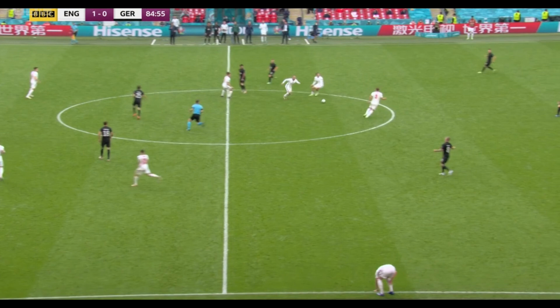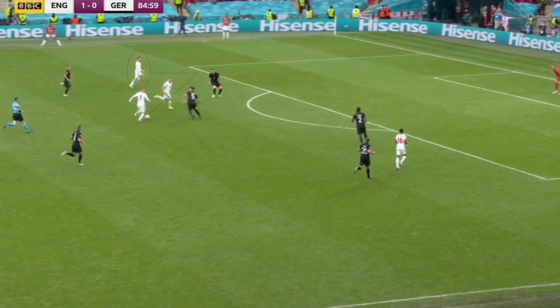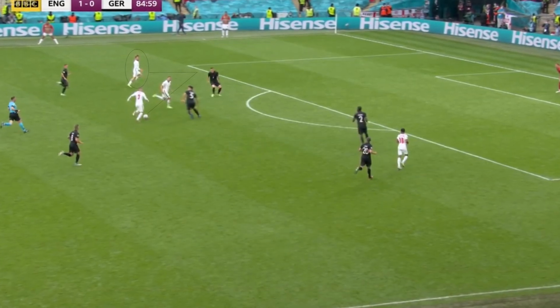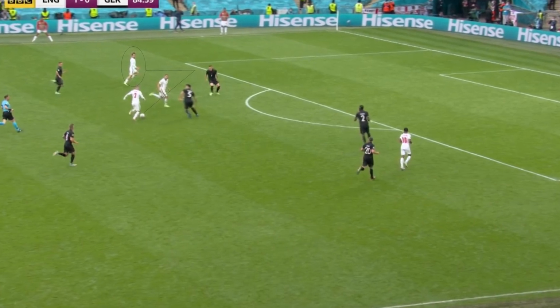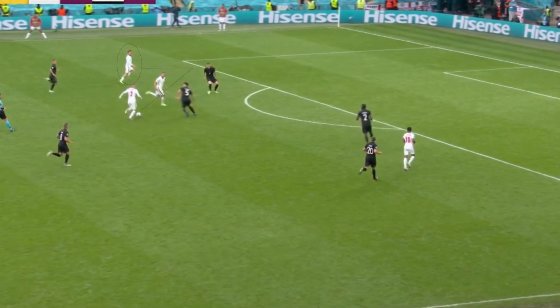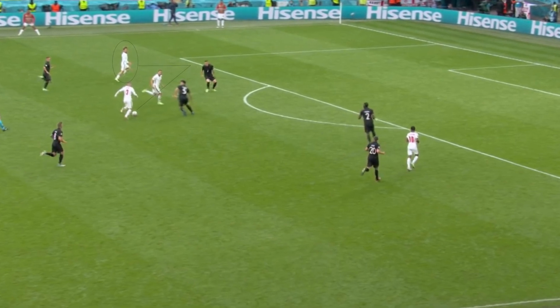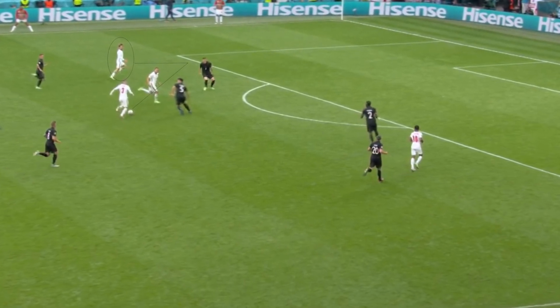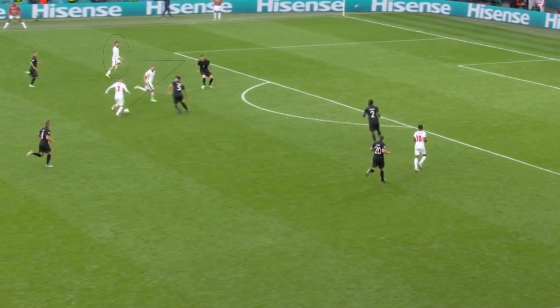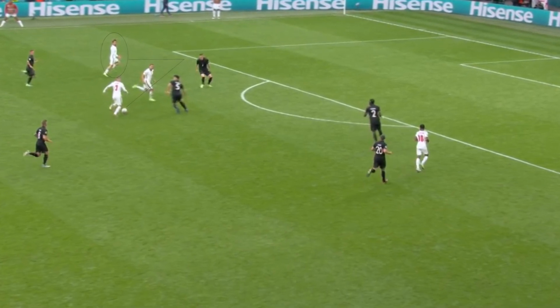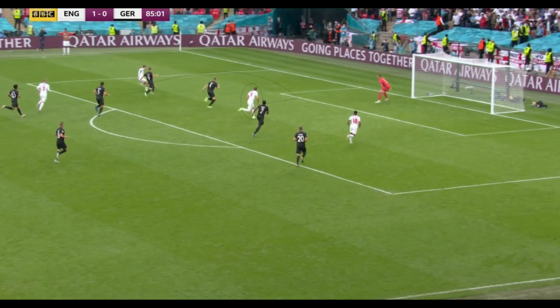At this point in time it's 1-0, England are up, Shaw wins the ball. Germany were trying to go forward, but Shaw intercepts the ball, he wins it, and at this point there is a numerical advantage. England can go forward and cause a lot of problems. As you can see, Raheem Sterling, he's in front of his wing back and on the blind side of Rudiger, brilliant positioning. Harry Kane is making a run, Luke Shaw is attracting Hummels, he lays it off to Jack Grealish.